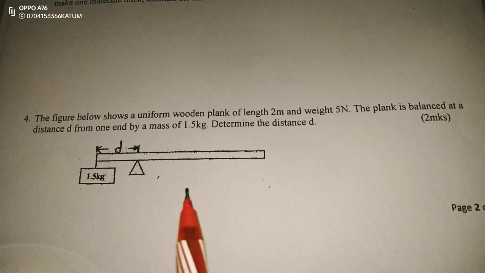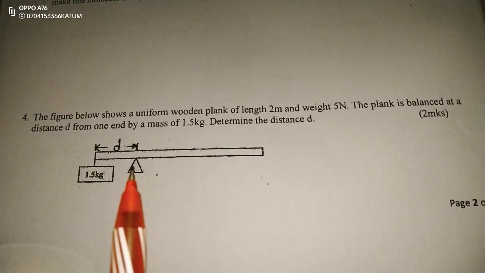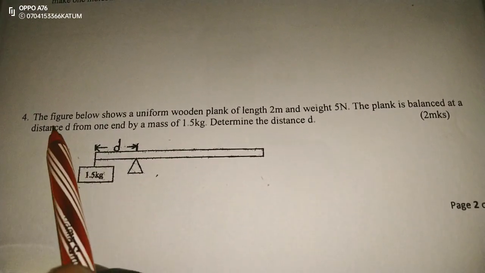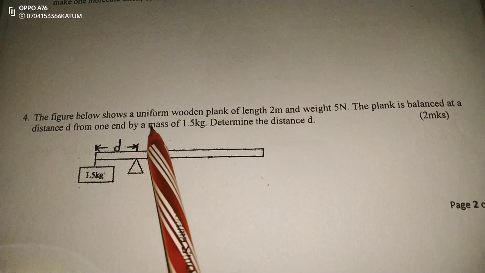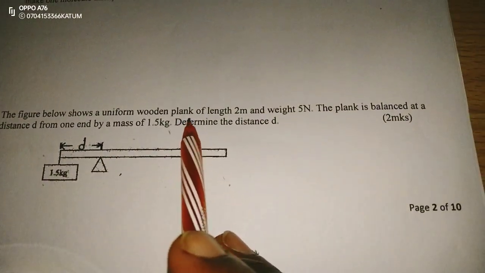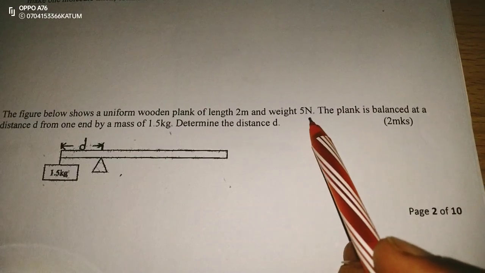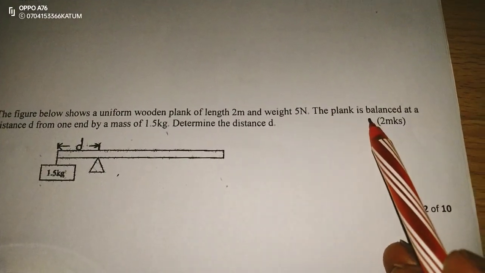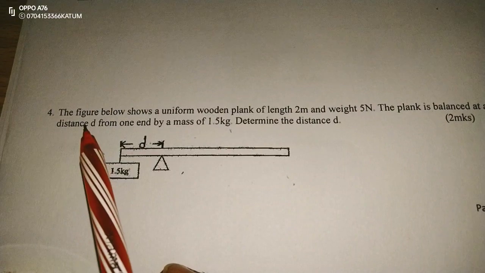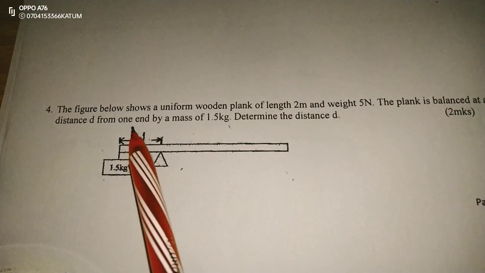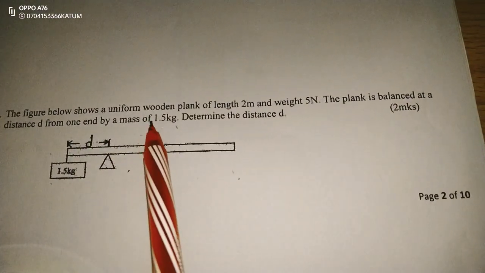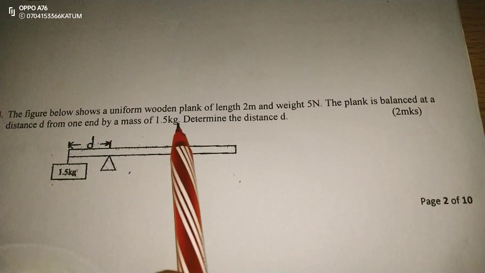We're going to study the turning effect of a force, or rather the moments. We're told that the figure below shows a uniform wooden plank of length 2 meters and weight 5 Newton. The plank is balanced at a distance d from one end by a mass of 1.5 kilograms.